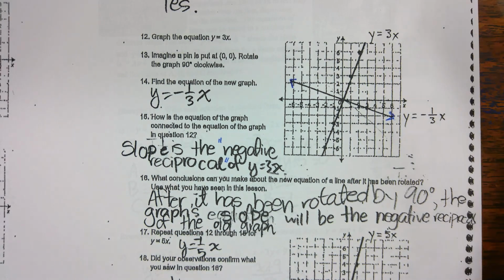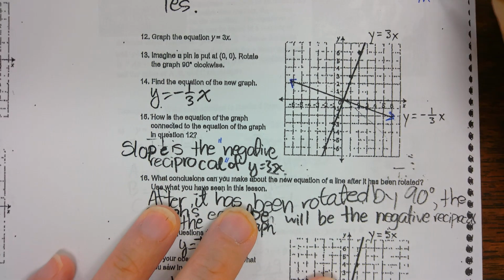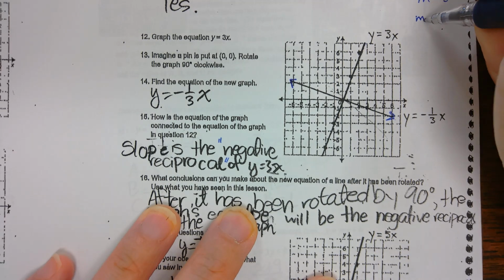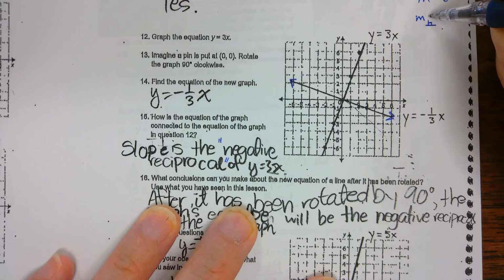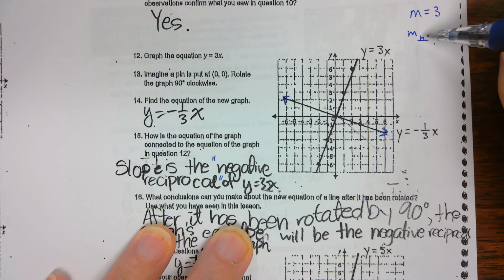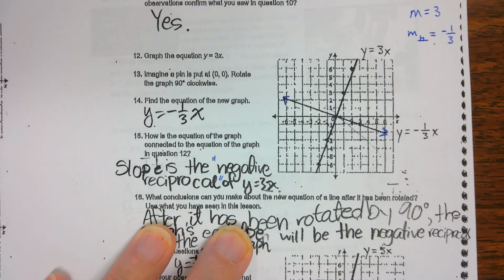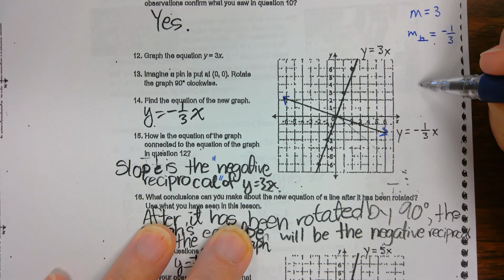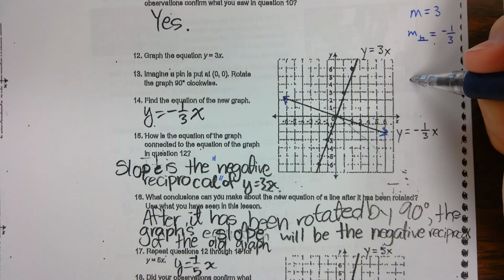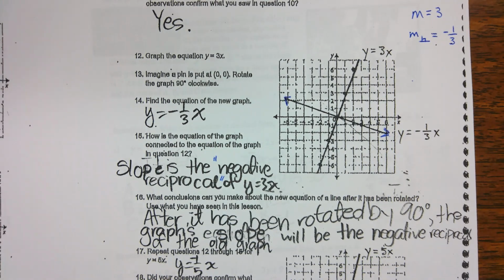So if my slope right here is 3, my perpendicular slope, for which I use a symbol like a little chair, the 90-degree symbol, is negative 1 over 3. Similarly, if I have a, okay, let me not jump ahead. I'll save it.